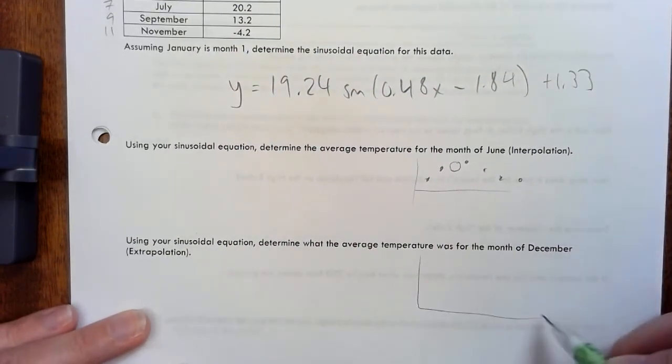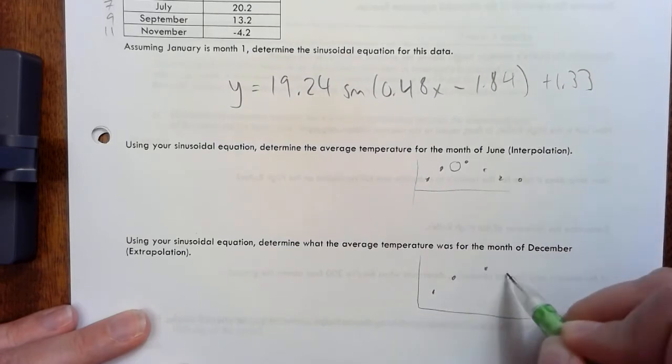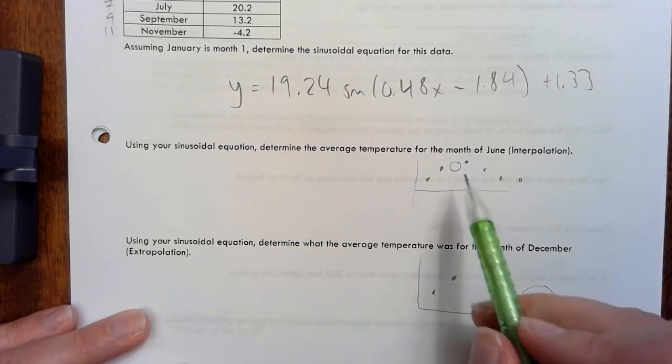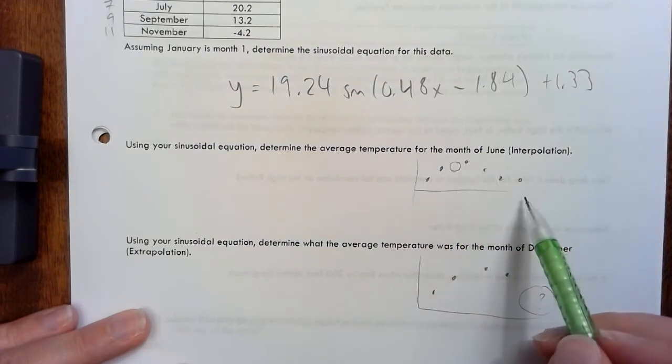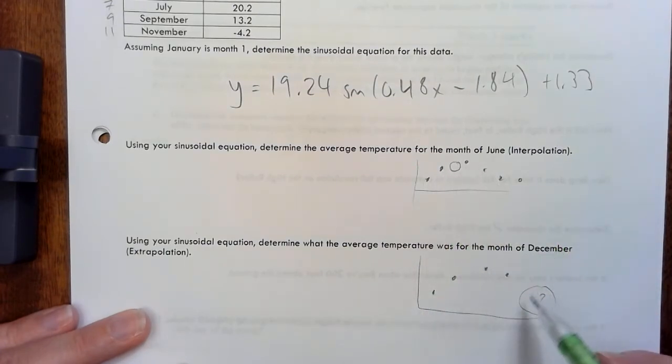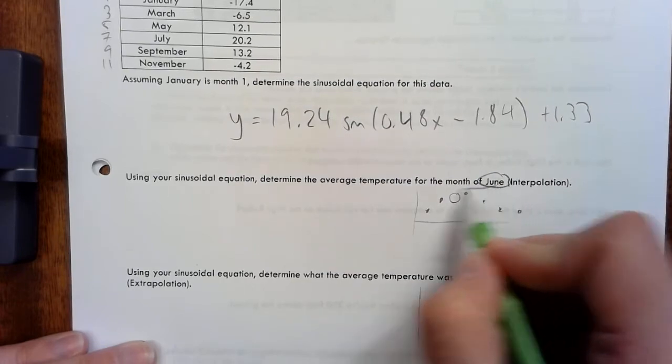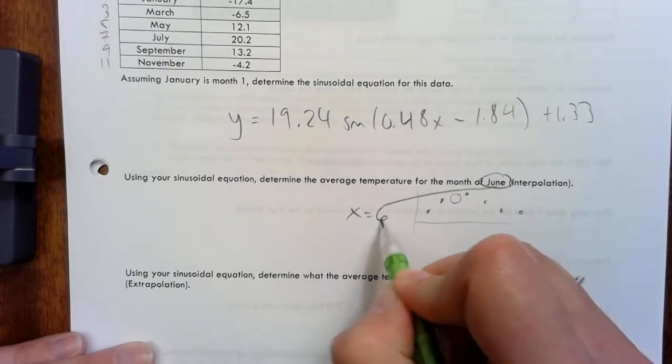Extrapolate would be, okay, here's some dots. What happens next? Question mark. So interpolate is in between your data values. Extrapolate is what happens after your data points. That's all that means. Anyway, month of June, that'd be an X value, which would be 6.